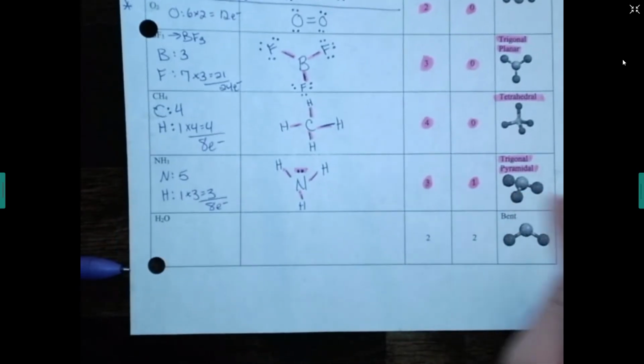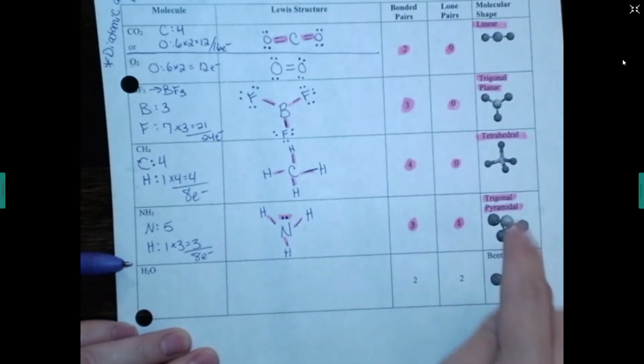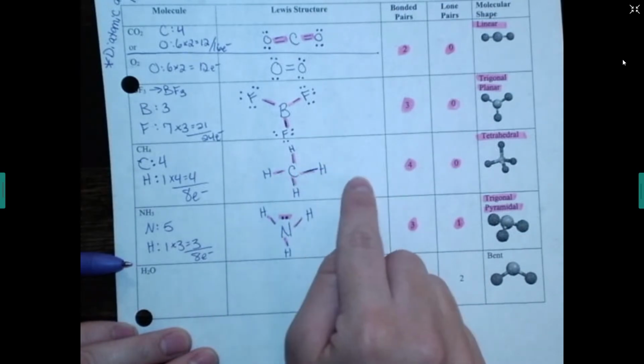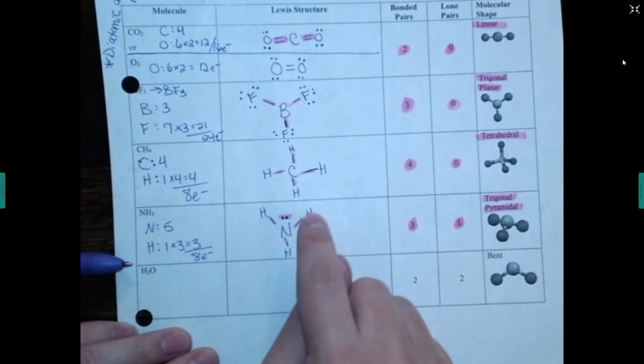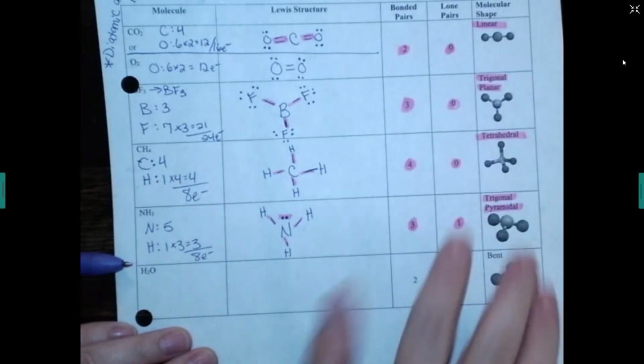Okay? And the reason why they orient themselves like this, and the reason why these form different shapes, is because they have different numbers of electrons around them, and all these electrons are trying to get as far away from each other as possible. Okay? So they're all trying to get as far away from each other as possible. So that's why they form these different shapes.